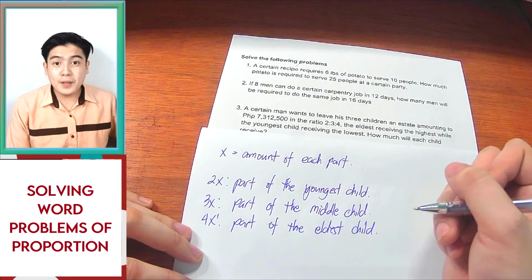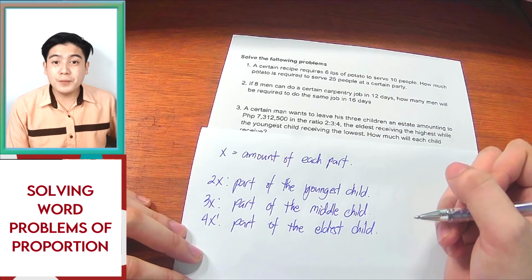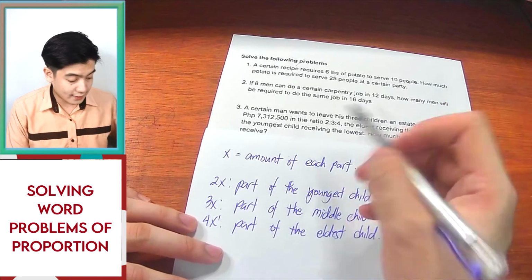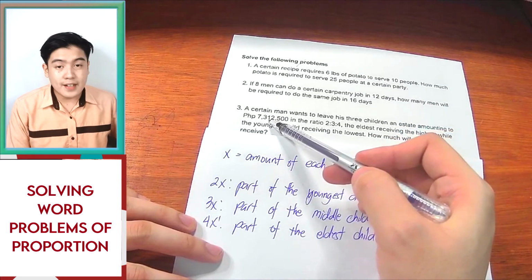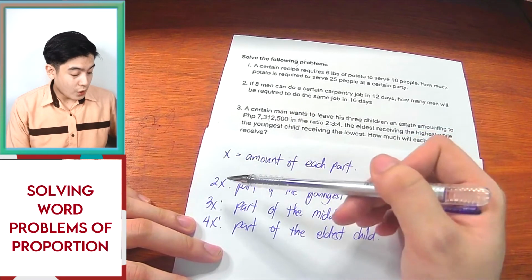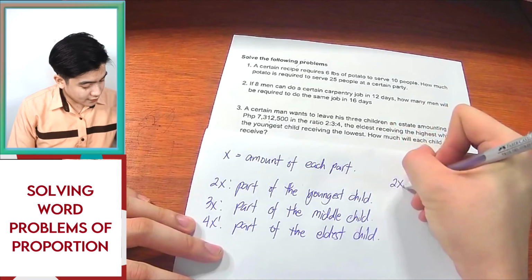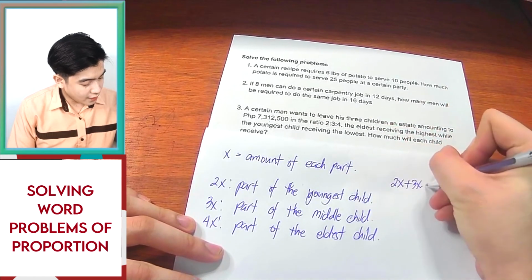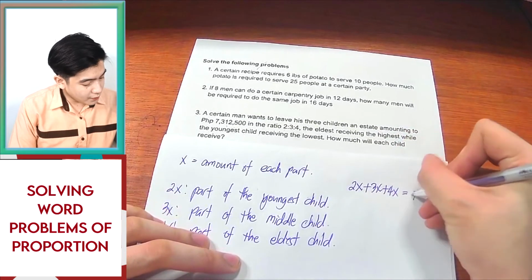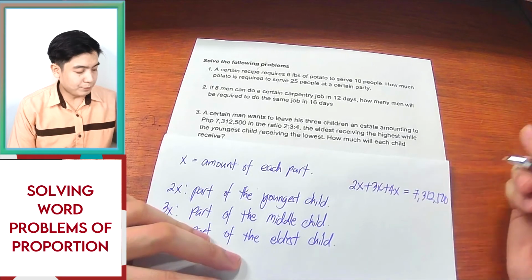So, according sa formula ng partitive proportion, we have to equate the sum of the parts to the whole quantity. Ano ba yung whole quantity natin dito? Yung whole quantity natin ay 7,312,500. So, eto yung mga parts. So, sum natin ngayon. 2x plus 3x plus 4x is equal to 7,312,500.